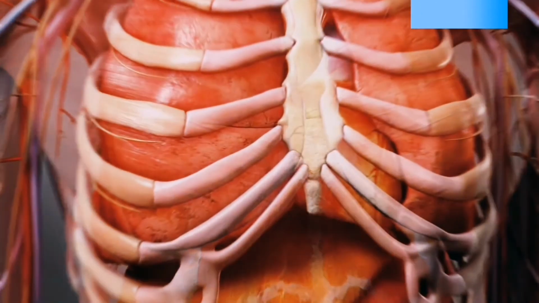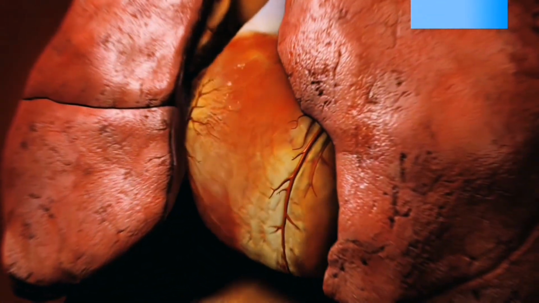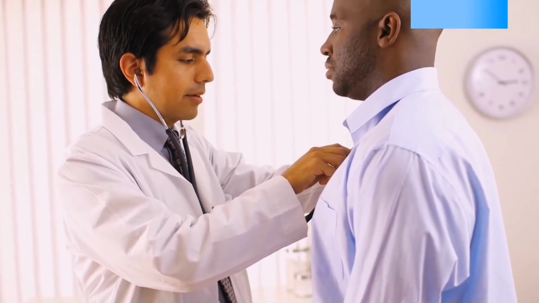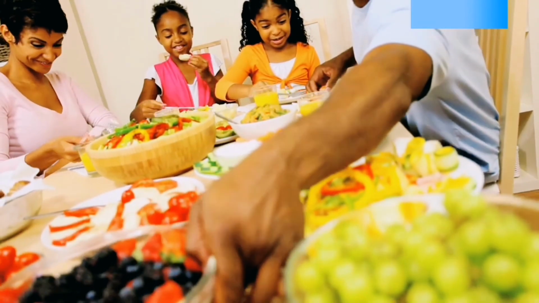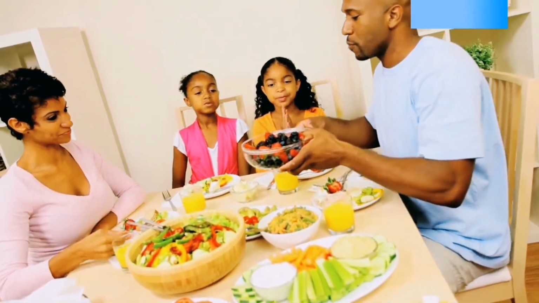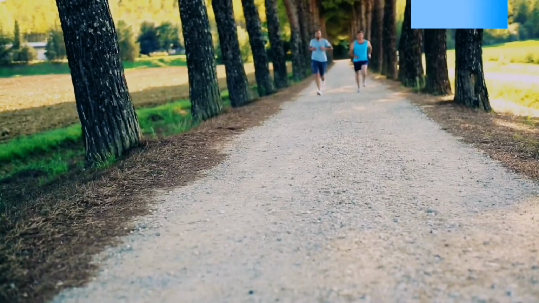The heart is a complex and hard-working organ. It is susceptible to cardiovascular disease, which can lead to heart attack and stroke. Your diet, your lifestyle, and your activity level can all have an impact on your heart's health.